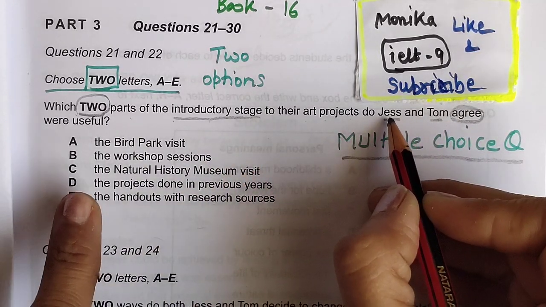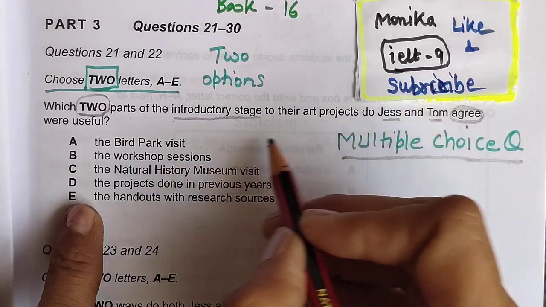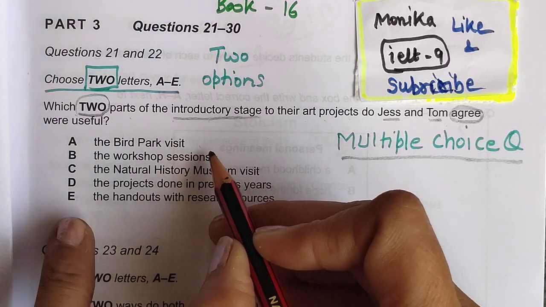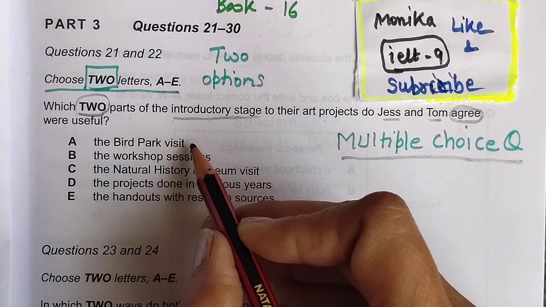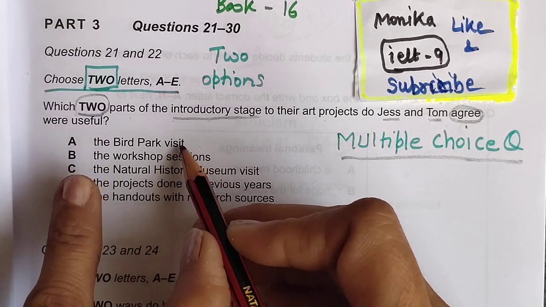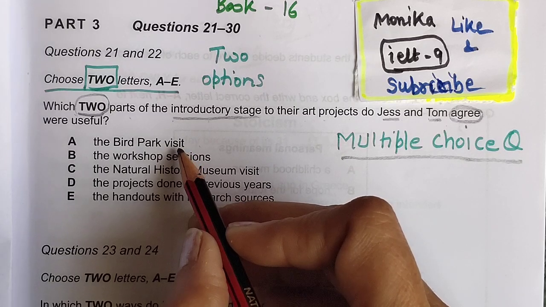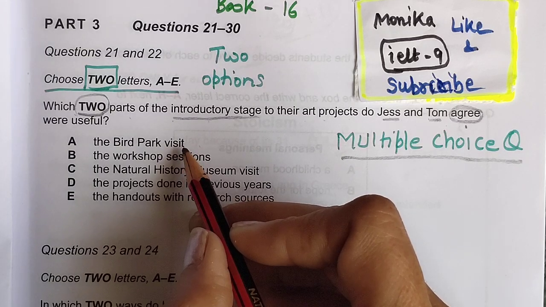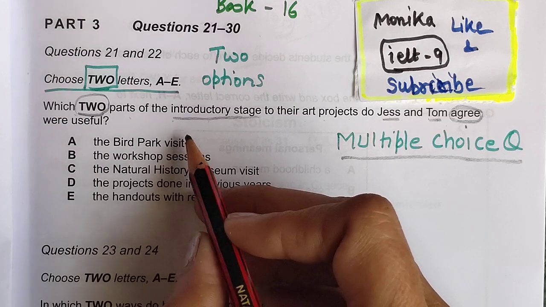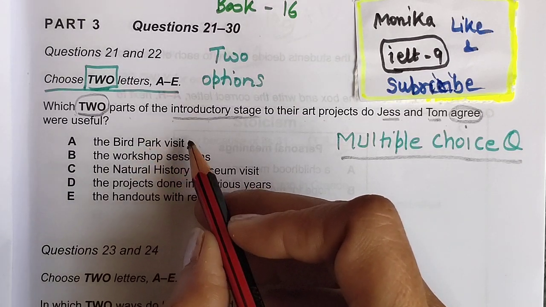It doesn't mean that one person says this is useful and the other person says no, that is not useful. That is not the answer. If this is the answer, they will do some praising, and the other person will say, yes, I agree, I do agree, I will think about this option. Definitely that would be the answer.